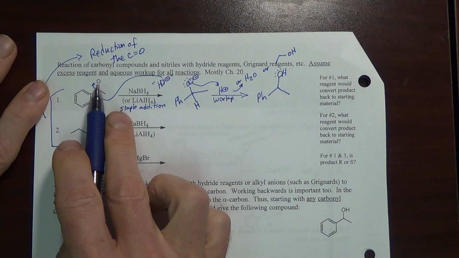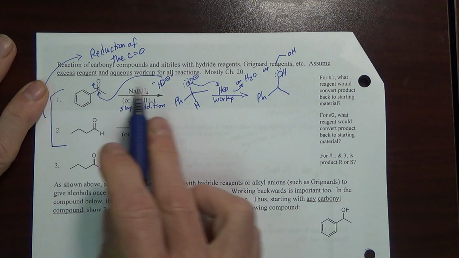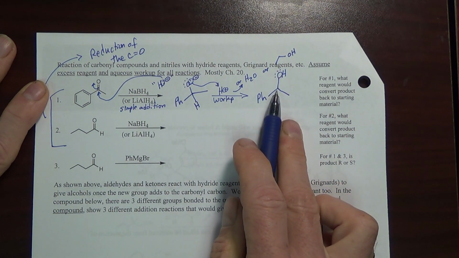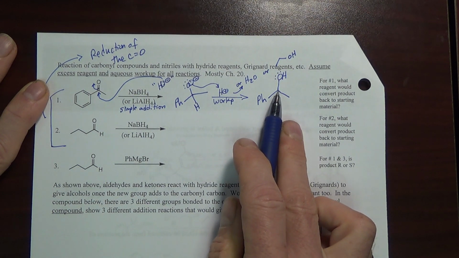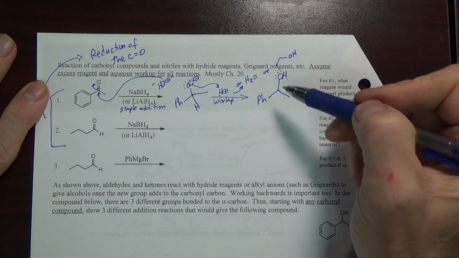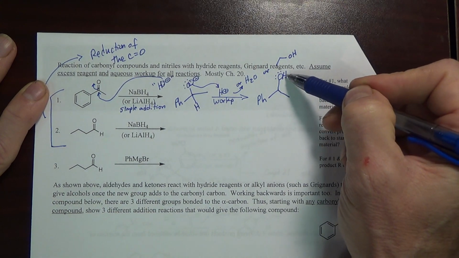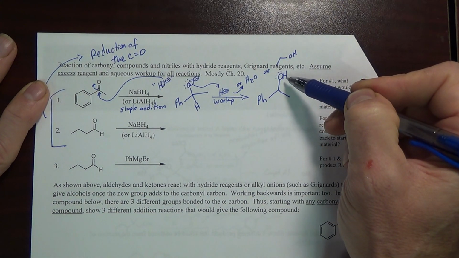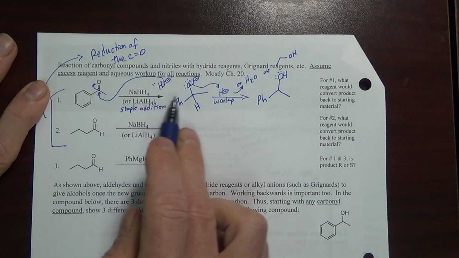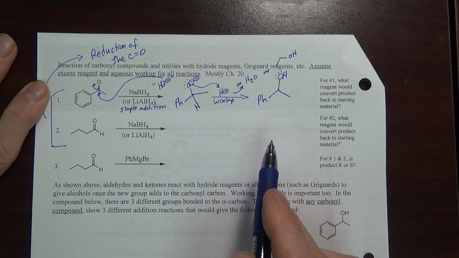It has 2 bonds to a more electronegative atom. Now the alcohol only has 1 bond to a more electronegative atom, the alcohol carbon. That would be a reduction. We've also added H's because the carbon got an H and the oxygen got an H. So these hydride reagents are considered reducing agents.